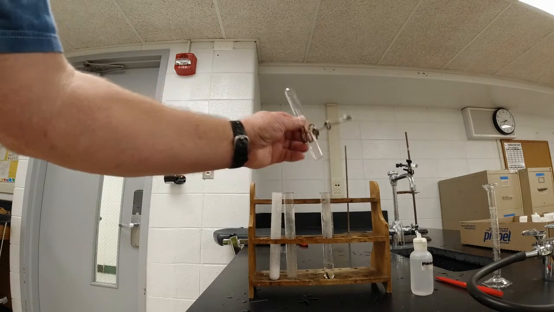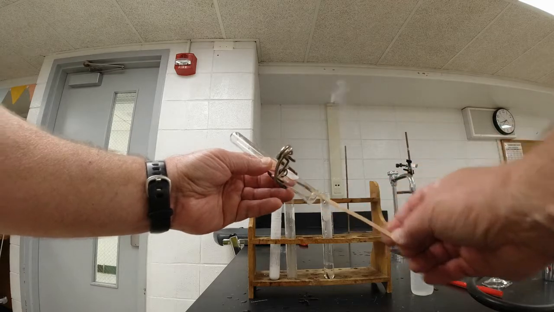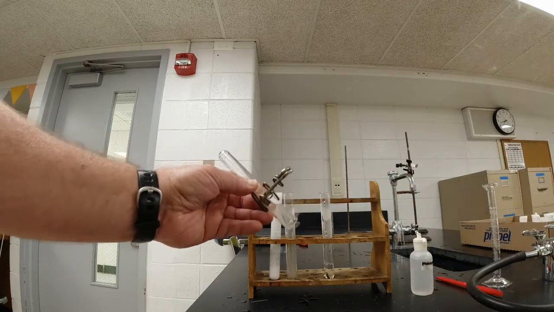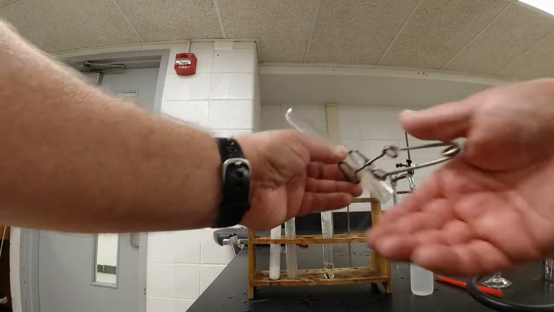All right, so I'm going to light my wood splint. I'm going to put it in the test tube. And then nothing happens, really. Write that down, that nothing happens with that one.